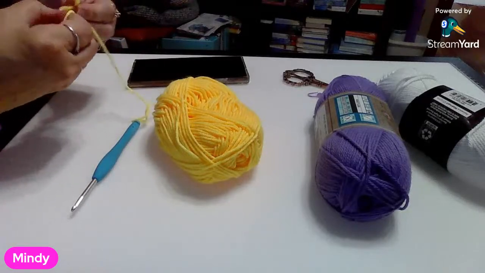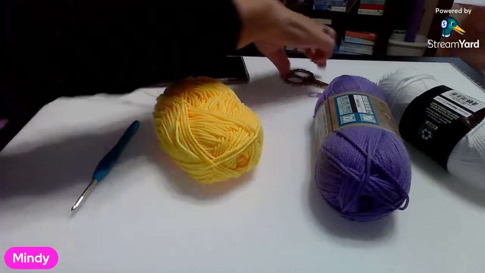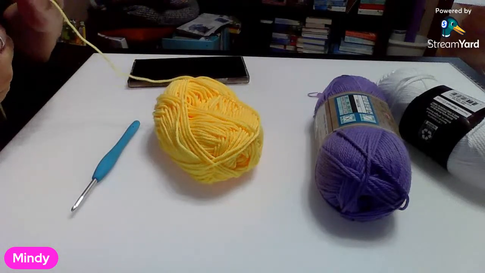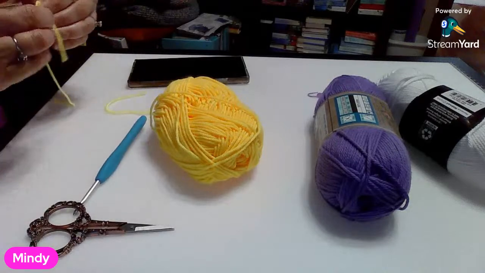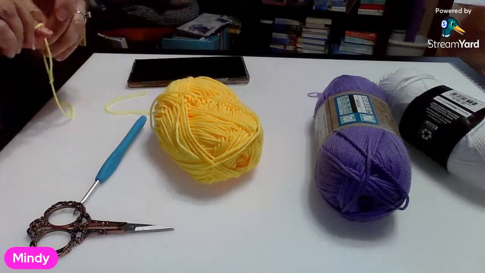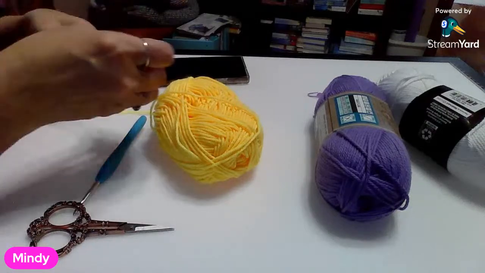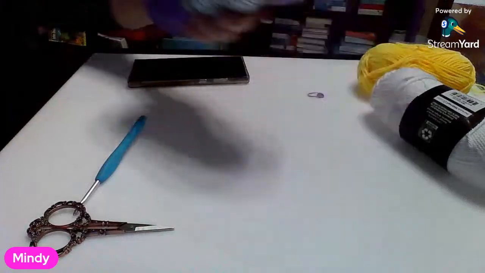All right, so I'm going to just fasten this off. And we're going to switch colors, okay? That's what we're going to do. Yeah, I love me purple, you know that. And then purple against this yellow center, how pretty is that going to be, right? So that's all I needed that little bit of yellow for.